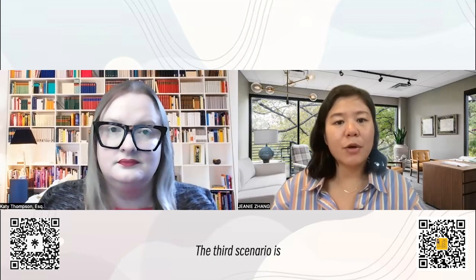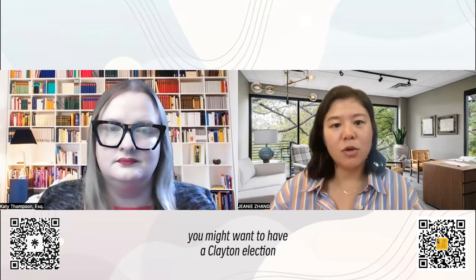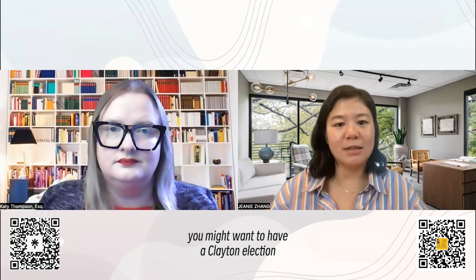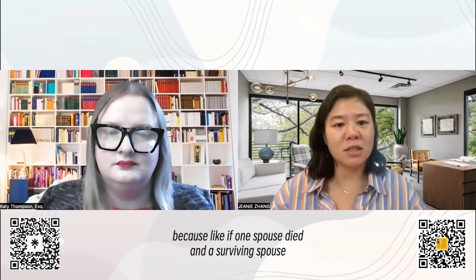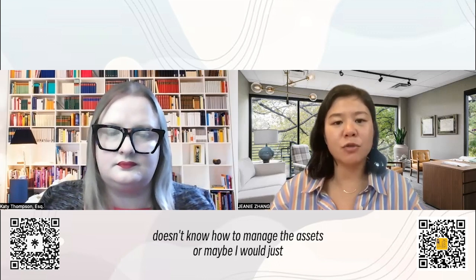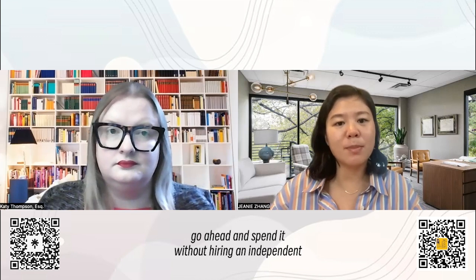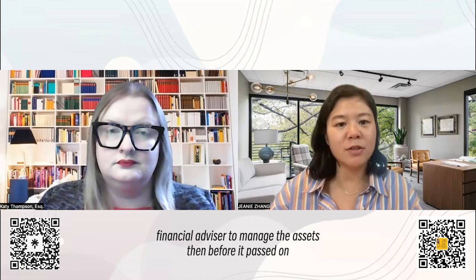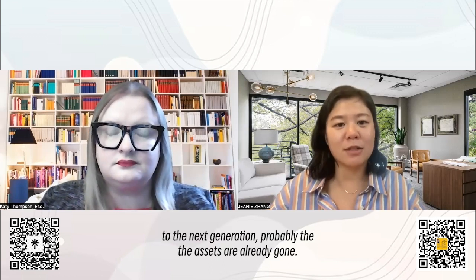The third scenario is if one of the spouses is not really good with money, you might want to have a Clayton election. Because if one spouse died and the surviving spouse doesn't know how to manage the assets, or maybe would just go ahead and spend it without hiring an independent financial advisor to manage the assets, then before it passes on to the next generation, probably the assets are already gone, right?